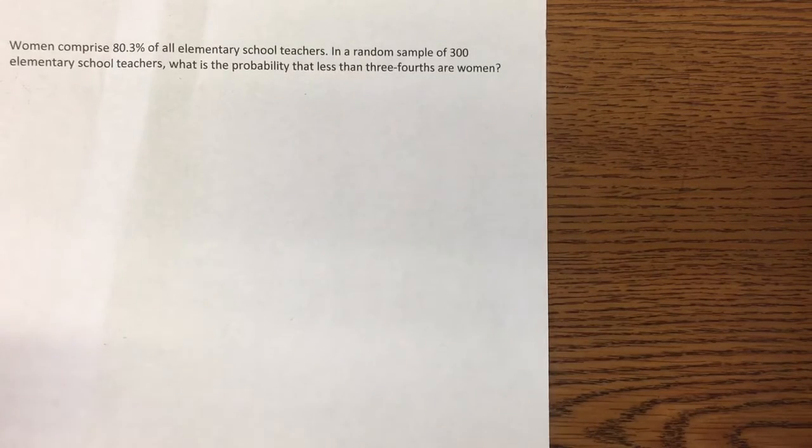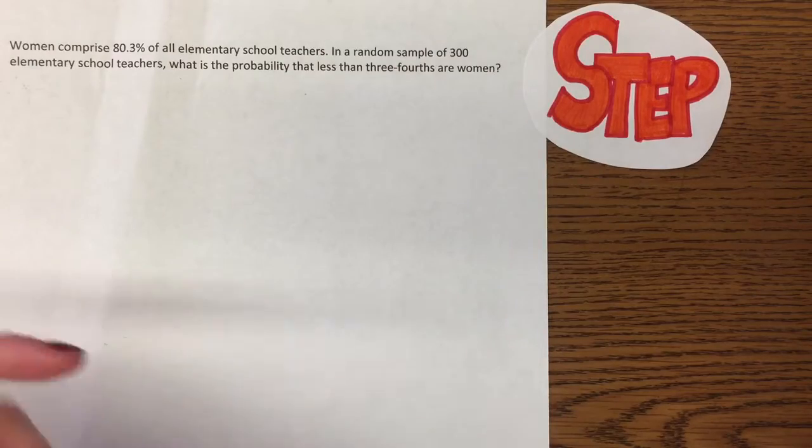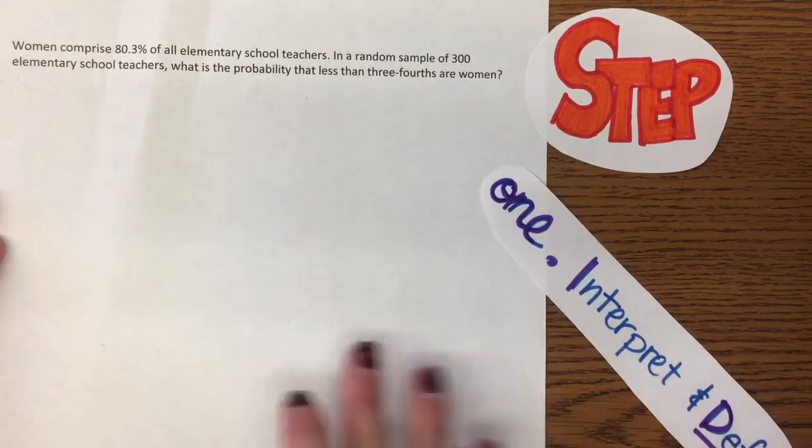We are going to be looking at a normal approximation to the binomial distribution problem. Women comprise 80.3% of all elementary school teachers. In a random sample of 300 elementary school teachers, what is the probability that less than 3/4 are women? Step 1, interpret and define.